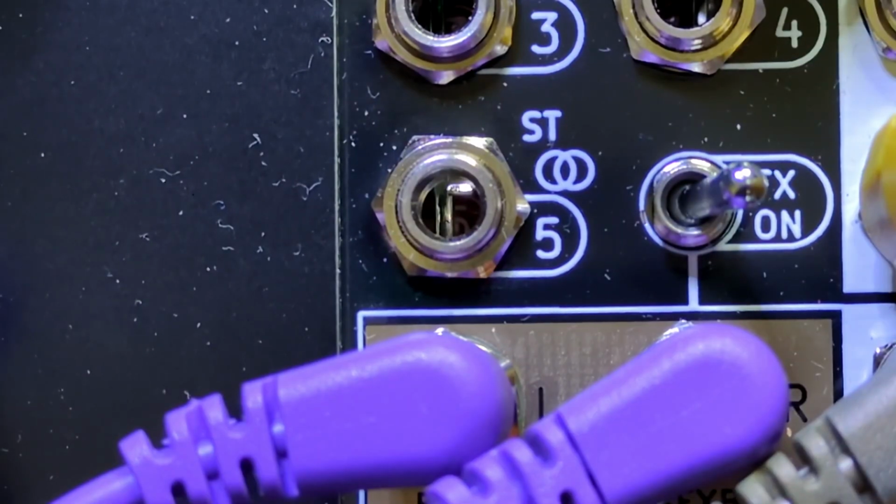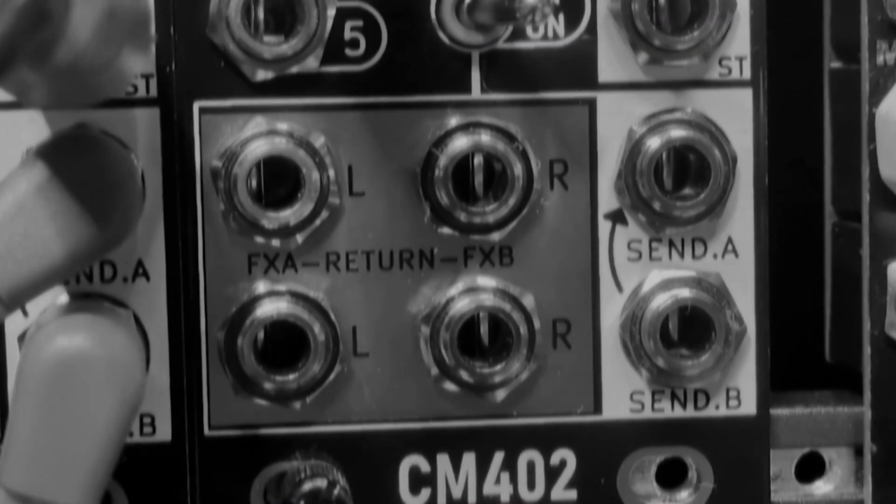Channel 5 is a simple stereo input with TRS socket set to unity gain, useful for connecting stereo modules such as mixers, stereo oscillators, tape loops.